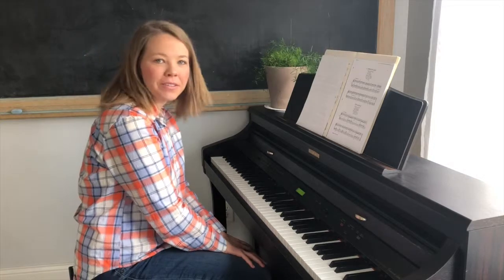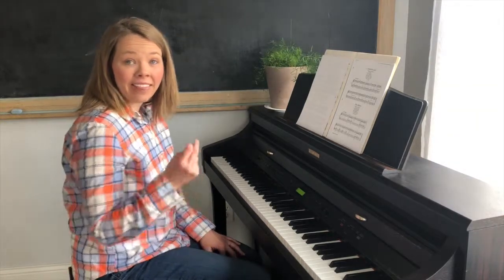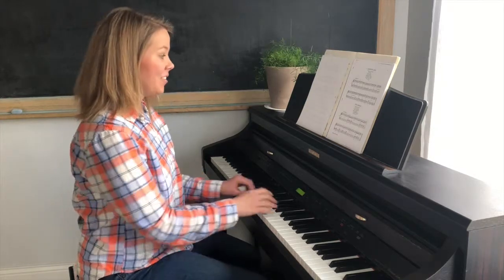What do you think? 2-pulse or 3-pulse? This one had the strong, weak, weak, strong, weak, weak, strong, weak, weak feel. Listen again and see if you can hear that.